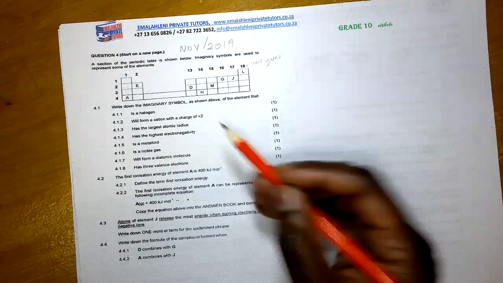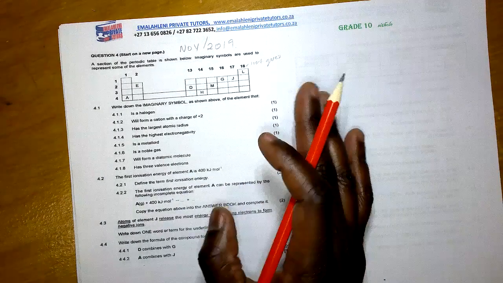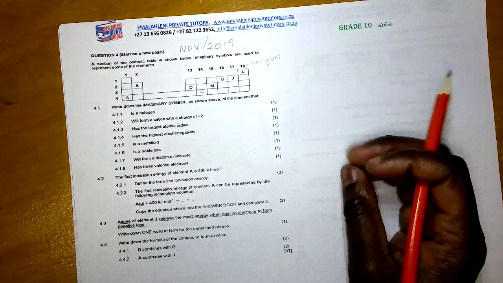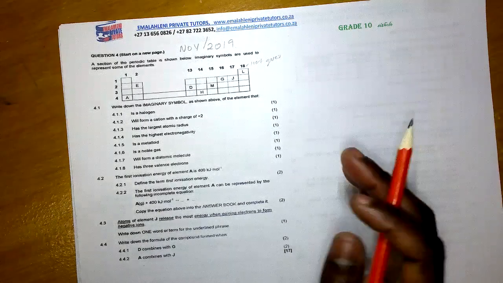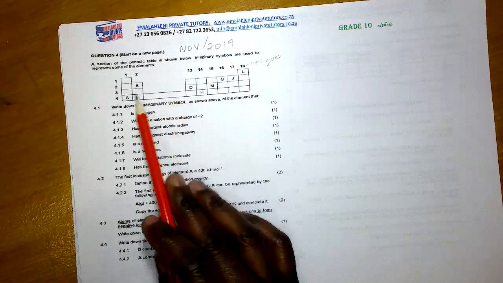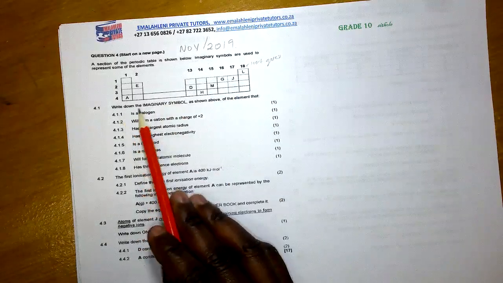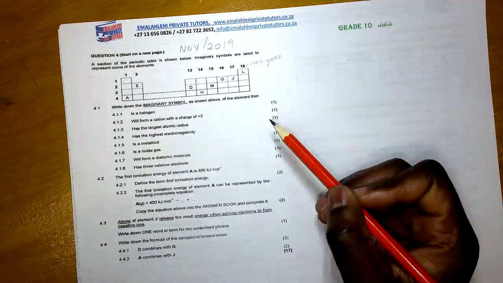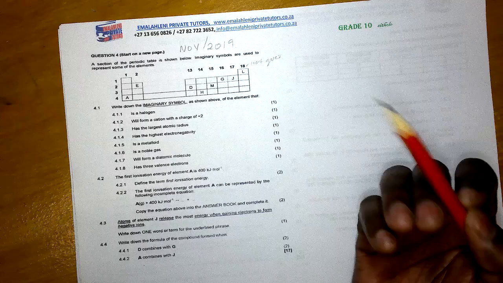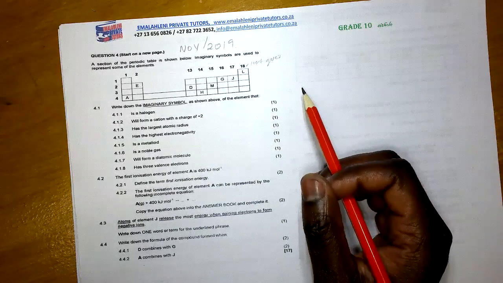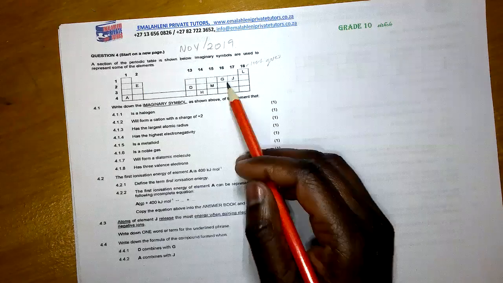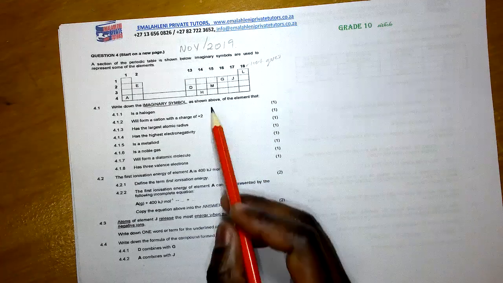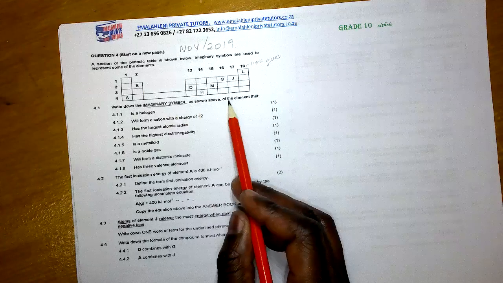By just looking at the table, you are not required to know whether it is argon, helium, or neon. You're not required to do that. You're just going to use these letters, the imaginary symbols. They put them in bold. Some of you may know this is J, a group 7, and think it's fluorine, and then write fluorine. No, you are just going to use the letters that you are given. So use the imaginary symbols as given above.